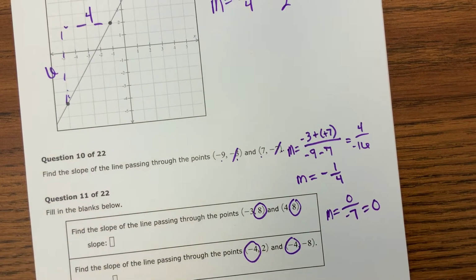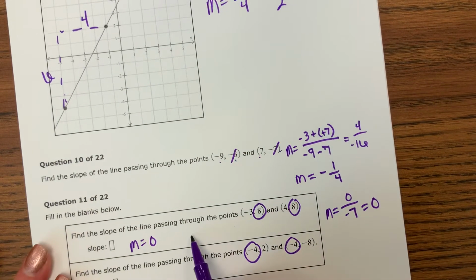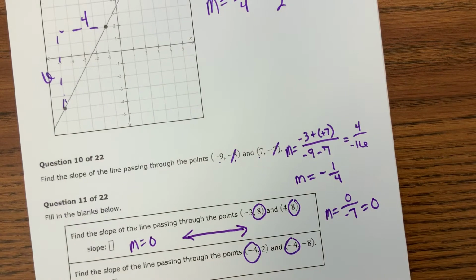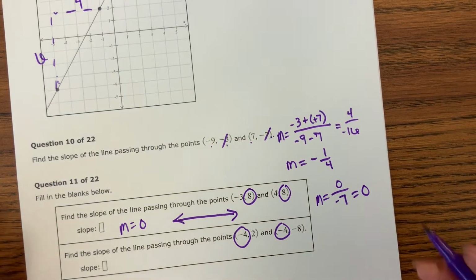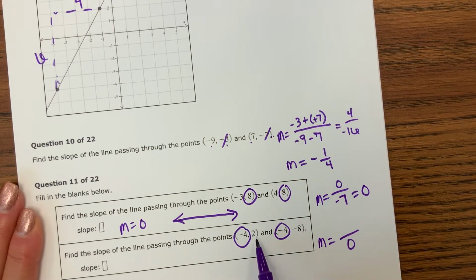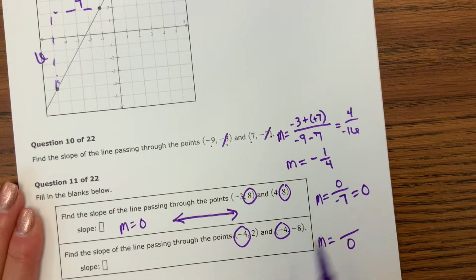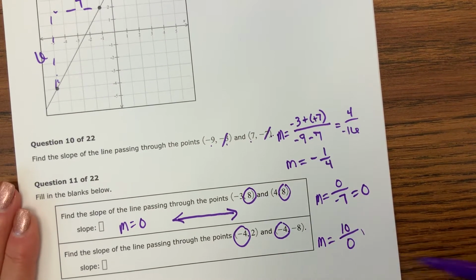So your slope for this one is 0, which means if I were to graph those 2 points, that's a horizontal line. The next one has your x's the same. So again, think about that. You're going to subtract those 2 numbers. So if they're the same, they're going to equal 0 on the bottom of the fraction. And then the top number ends up being 2 minus -8, which is 10. But it doesn't matter again because you can't divide by 0.